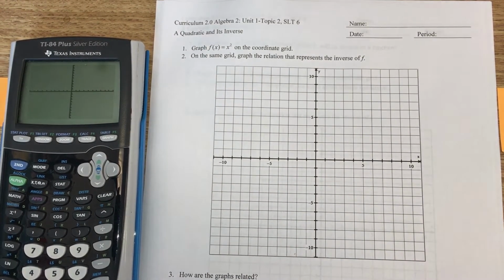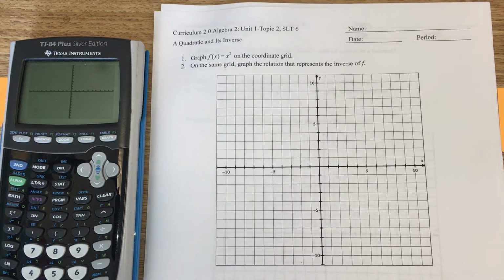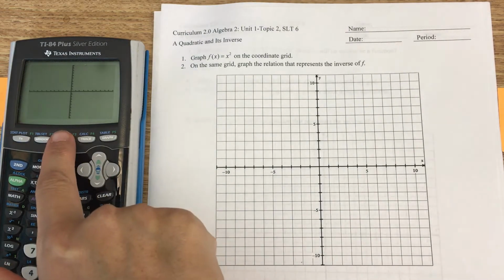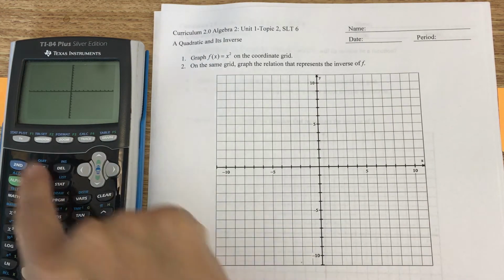Okay, this is going to be a video about graphing a quadratic and its inverse. For this video, we are going to use our graphing calculator. So go ahead and turn on your calculator, press graph, and just make sure that your grid looks like this. And if it doesn't, you can just press zoom and then 6. And you'll see you have that nice standard window.